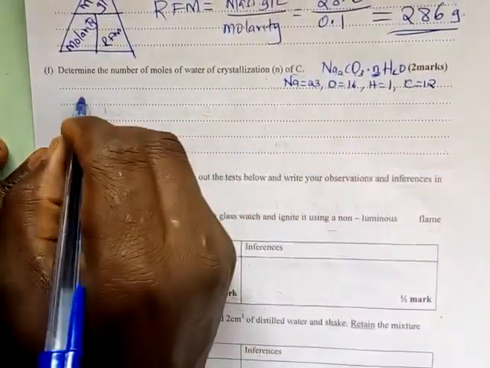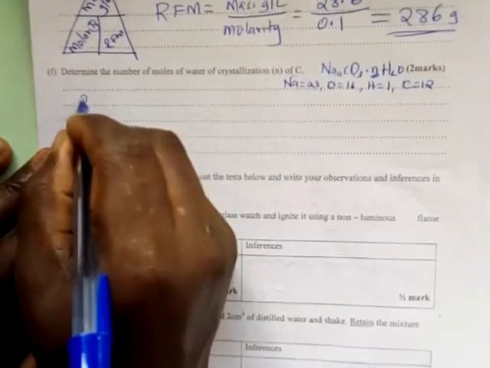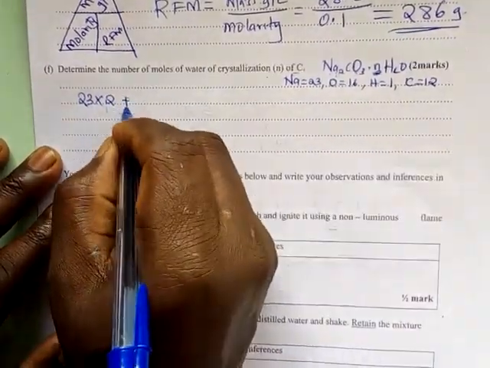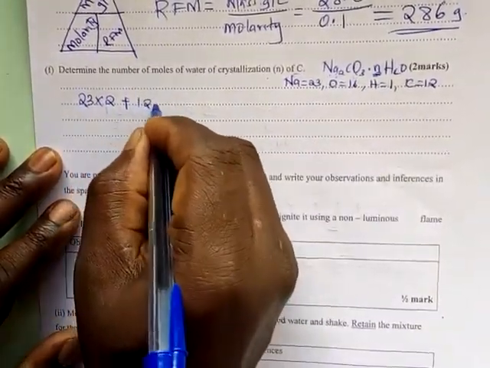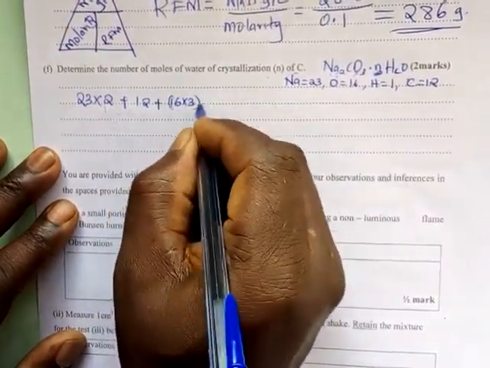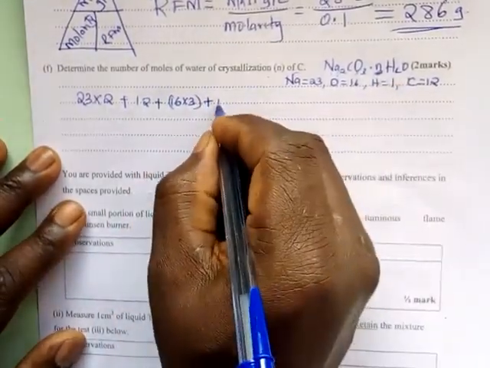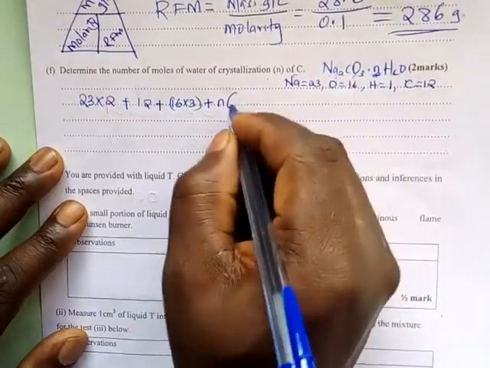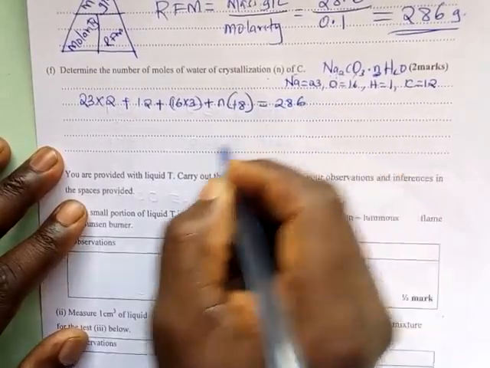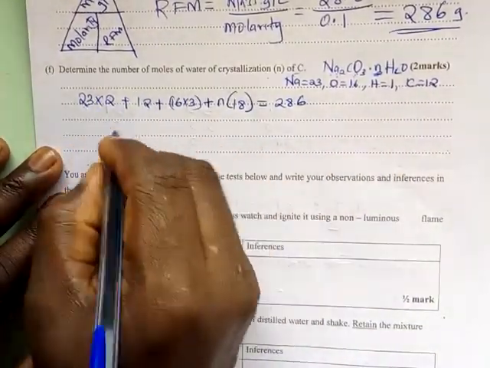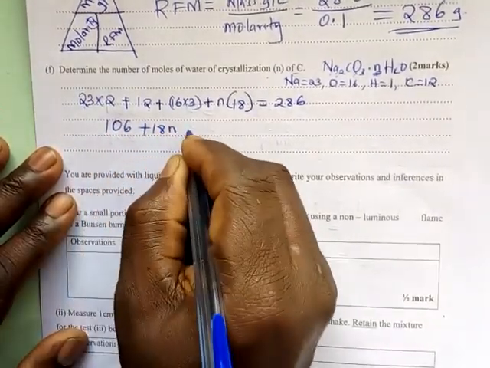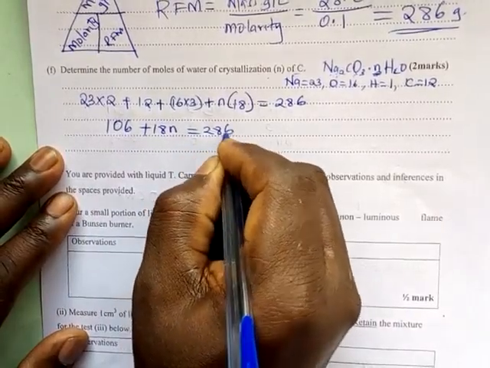So let us calculate this one. So sodium, that is 23 times 2 for sodium, plus carbon, which is 12, plus oxygen, which is 16 times 3, plus N times 18, which will give us 286. This plus this one will give us 106 plus 18N equal to 286.